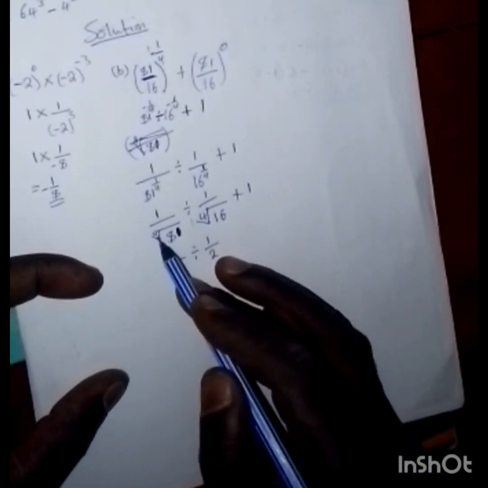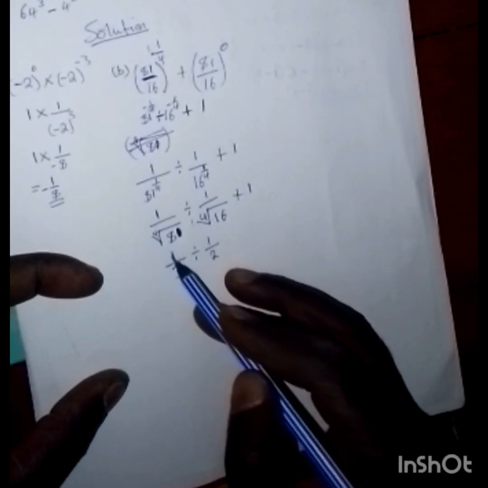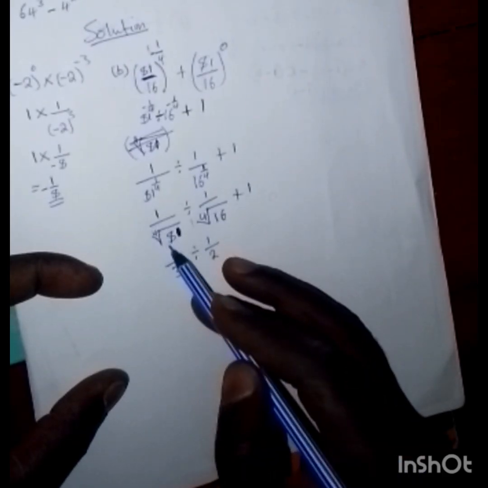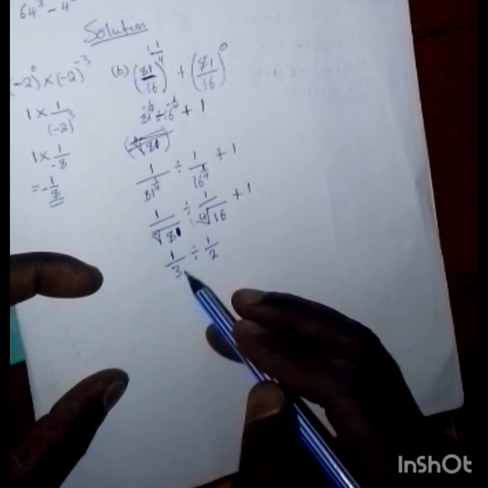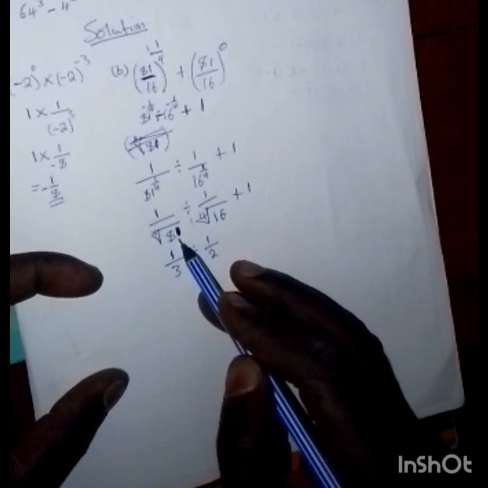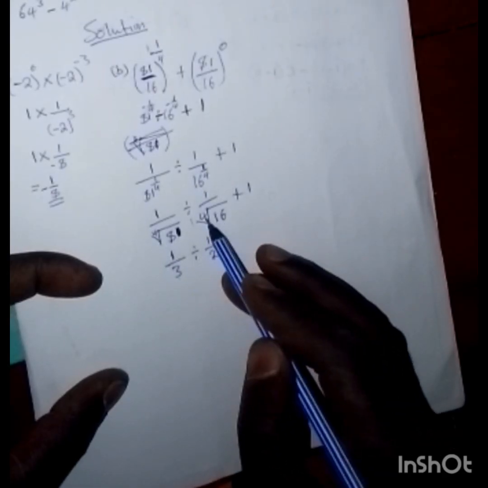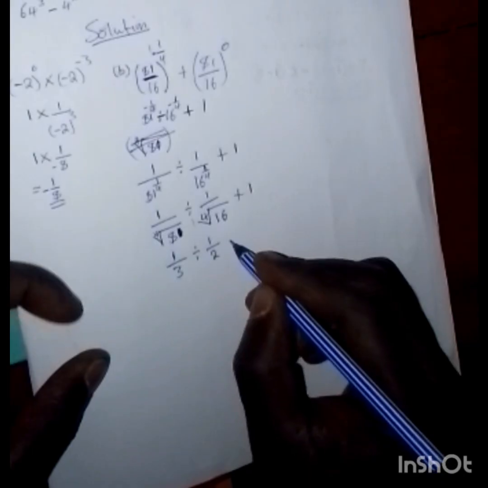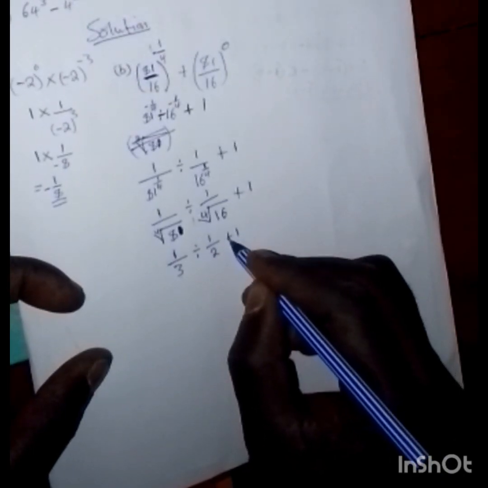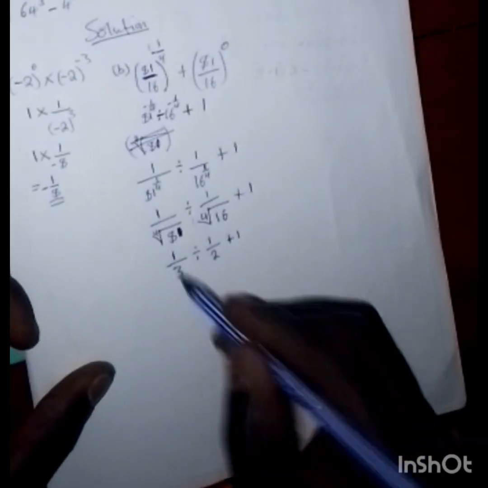When you talk about fourth root, we're talking about what number can you multiply 4 times to give you 81? It is 3. When you multiply 3 4 times, it gives you 81. And when you multiply 2 4 times, it gives you 16. Then plus 1. When you follow BODMAS, meaning you're going to first divide before you add there.